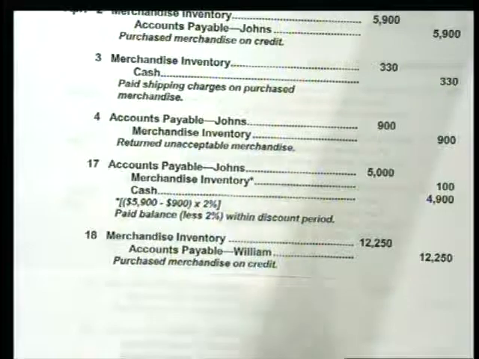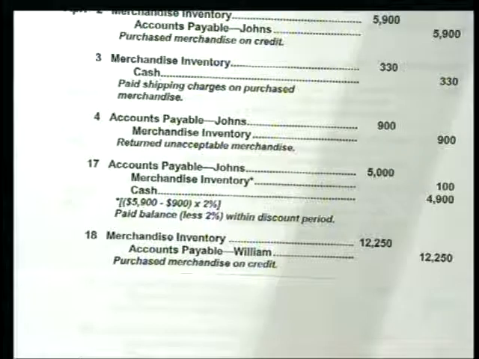Now, notice the shipping terms were free on board, clear to the destination. So it's not surprising that there's no delivery bill here, is there? The other was FOB shipping point. Okay?